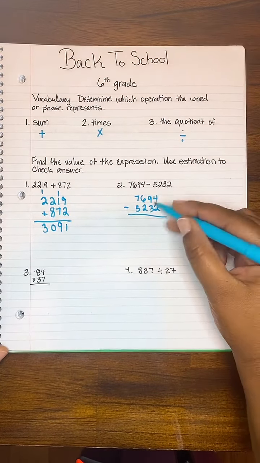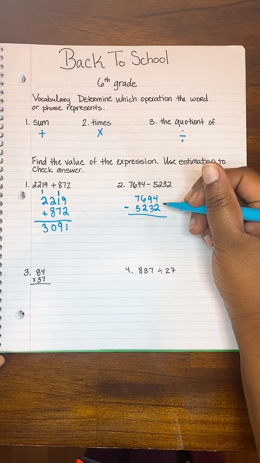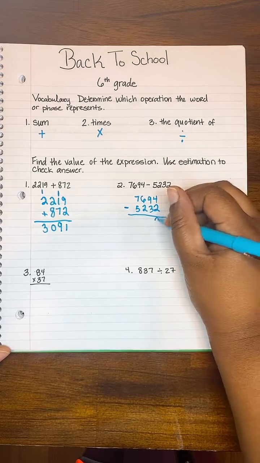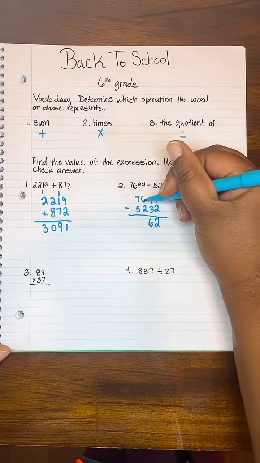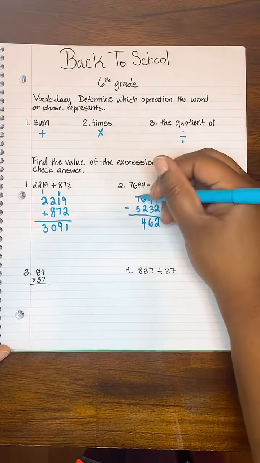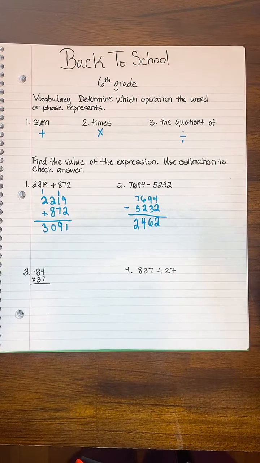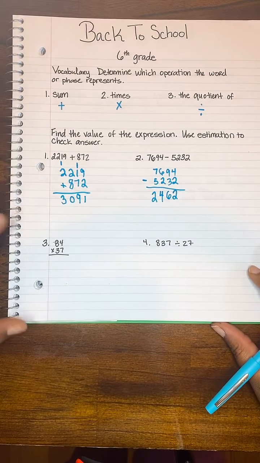So does anybody have the answer to this one? Okay, Polka said 2,462. All right, so 4 minus 2 is 2. 9 minus 3 is 6. 6 minus 2 is 4. 7 minus 5 is 2. Great job, Polka. Good, good, good. All right, let's go to number 3.